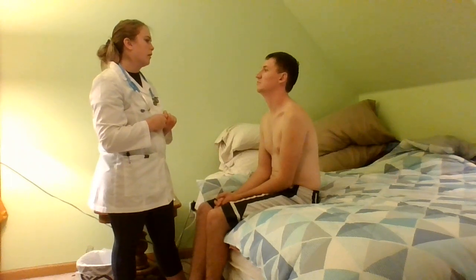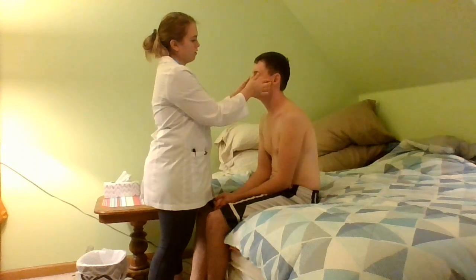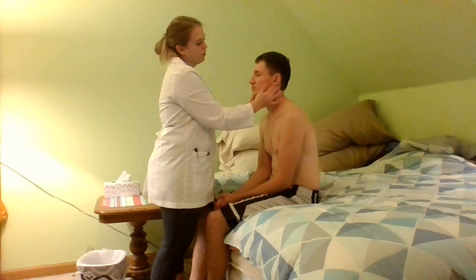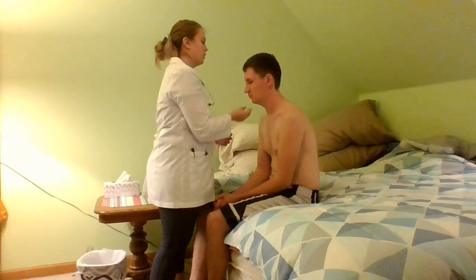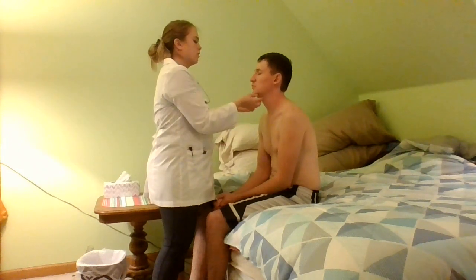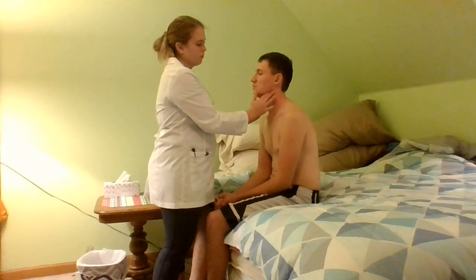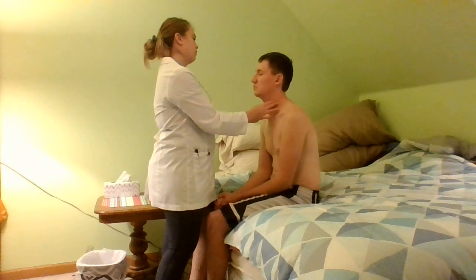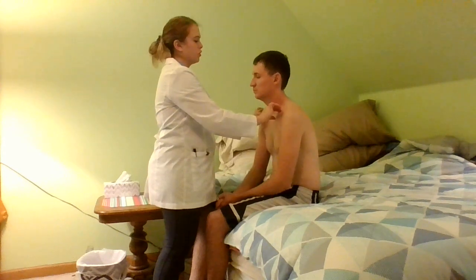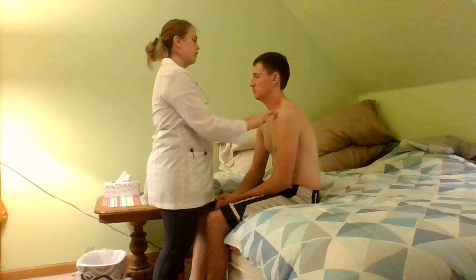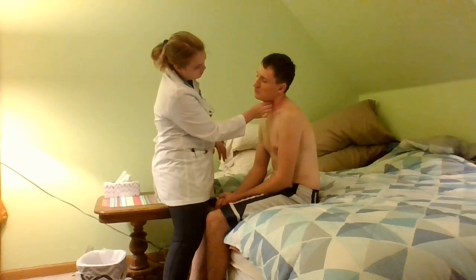Okay. I am now going to palpate my patient's lymph nodes, starting with the preauricular, postauricular, occipital, submental, submandibular, tonsillar, superficial cervical, posterior cervical, supraclavicular, and tilt your head to one side. And then you move the sternomastoid muscle to feel the deep cervical. On the other side.